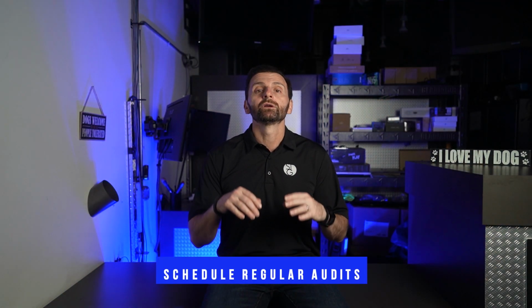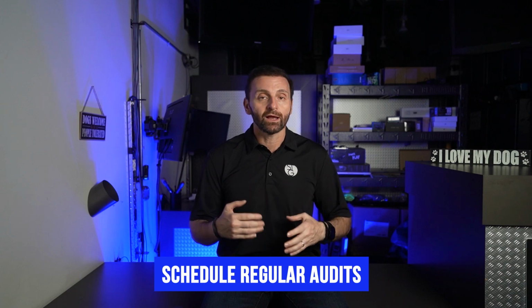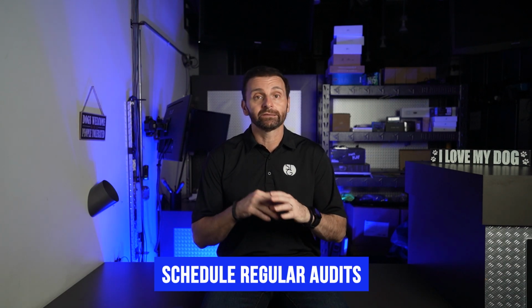Number 5, regularly audit cloud configurations, settings, logs, all of it. By regularly auditing your cloud configurations, you can help identify and fix misconfigurations before they can be exploited. Bad actors get in there, they're gonna mess up anything that's been misconfigured. Now, when you schedule reviews on your cloud configurations on a regular basis, you're gonna be ensuring that they are set up correctly and in compliance with your security policies and best practices.